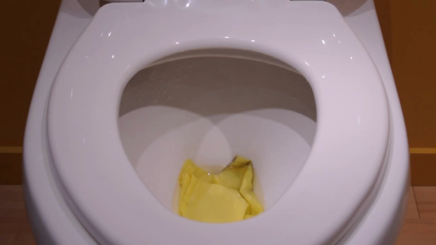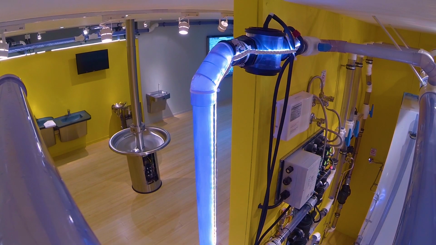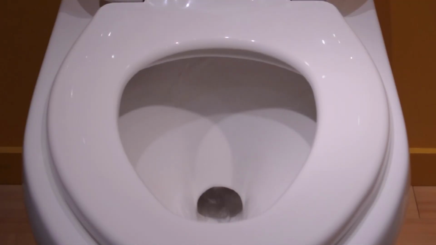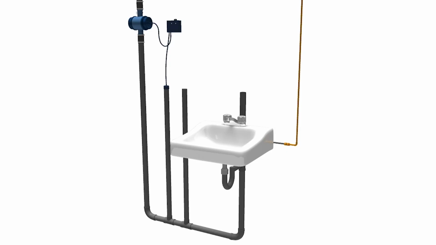A water valve is simultaneously activated to deliver the water required to both rinse and refill the toilet bowl. A built-in timing mechanism closes the interface valve at the end of the rinse cycle, while the water valve remains open, allowing the toilet to be refilled and the flush cycle to be completed.